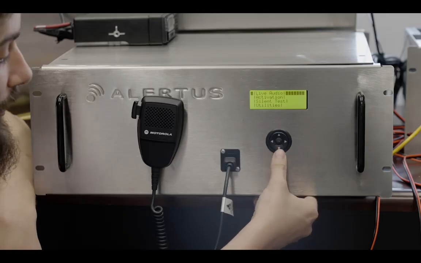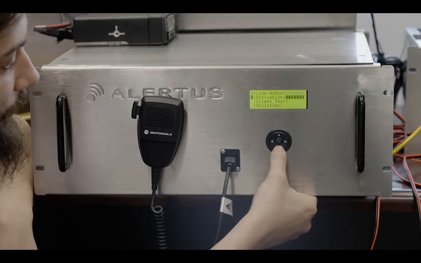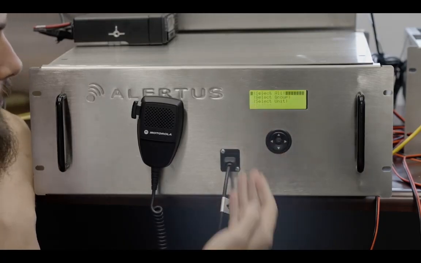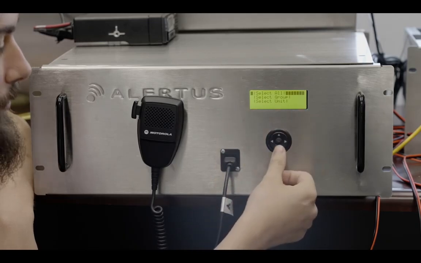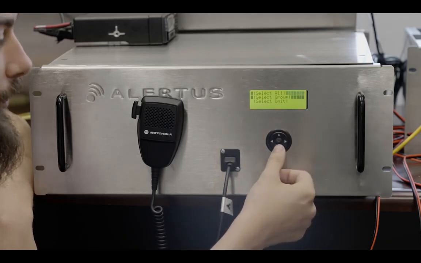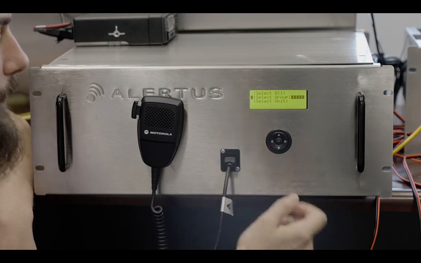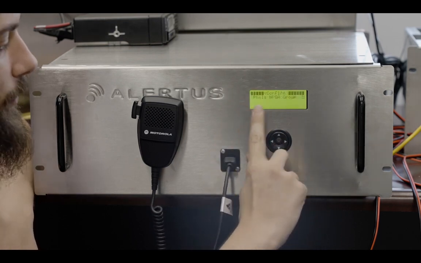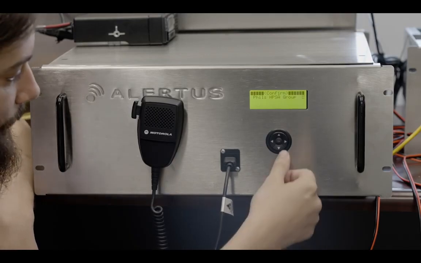To perform a silent test on the CCU unit, navigate down to the silent test option and press OK. You'll be prompted with a set of options for what you would like to select. Choose the selection type that is most appropriate for your test. You'll be given a list of options.